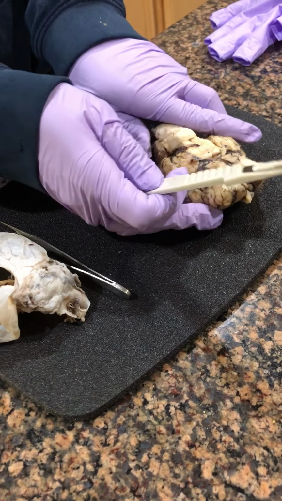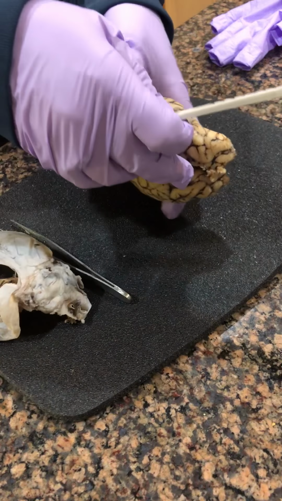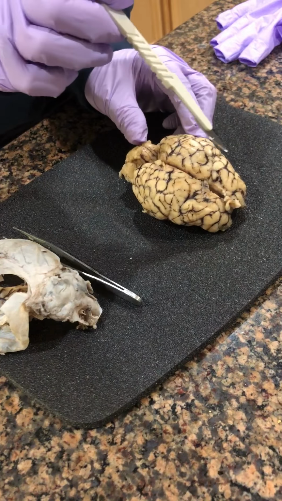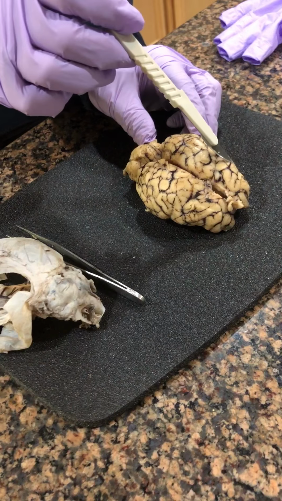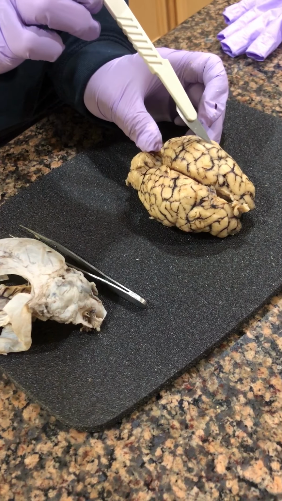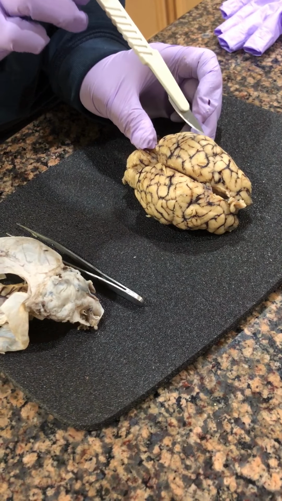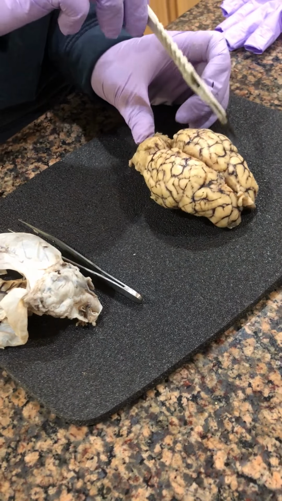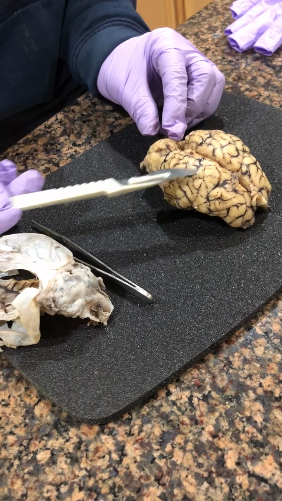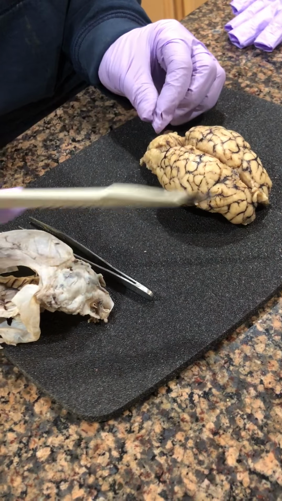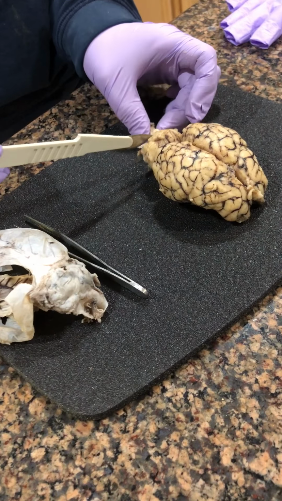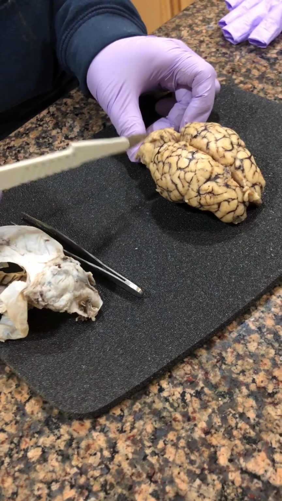Okay, and then if I turn the brain over, these grooves are the sulcus grooves. On the side over here is the gyrus, which is like the ridge. Your temporal lobes are going to be your sides. From this view, your parietal lobe is up here. The frontal lobe would be right over here, and your occipital lobe would be right back here in the back.